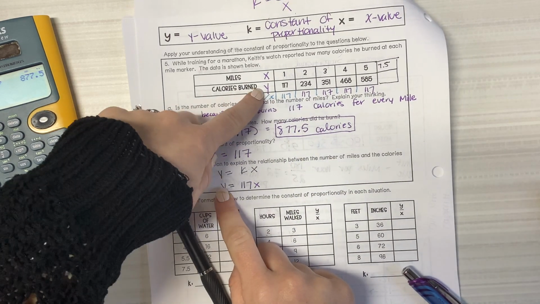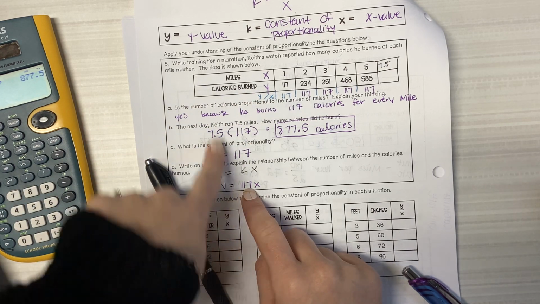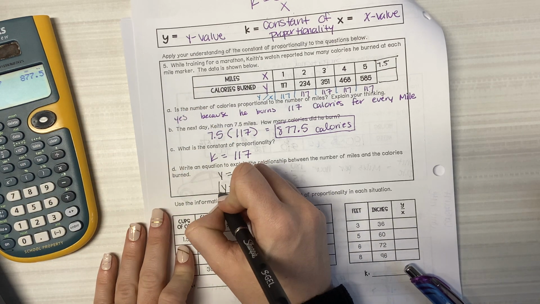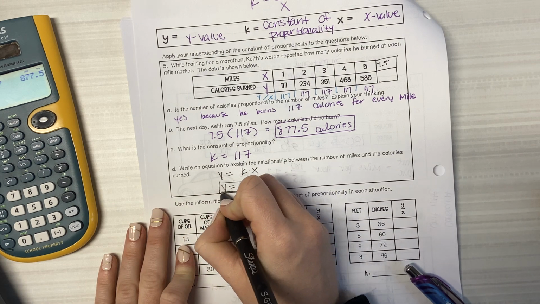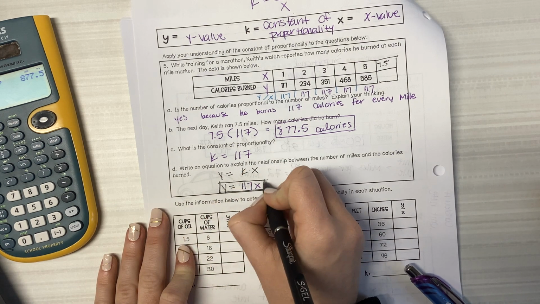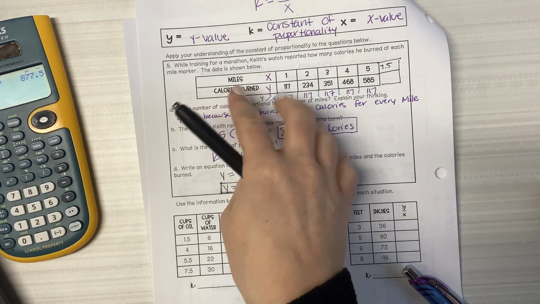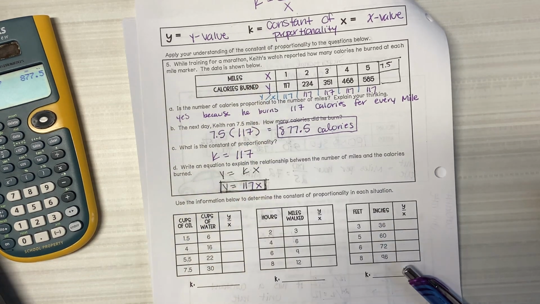So the number of calories burned, y, comes from 117 times x, which is the number of miles. So this is the equation we can use to describe that relationship, right? In math, we're just letting letters represent these words. The calories comes from 117 times the number of miles.